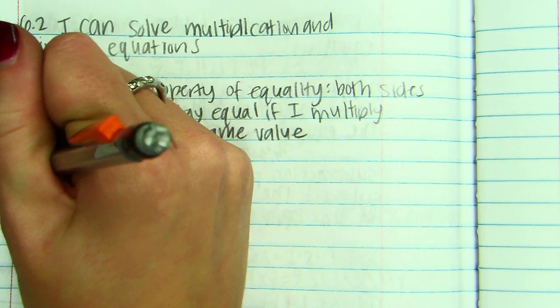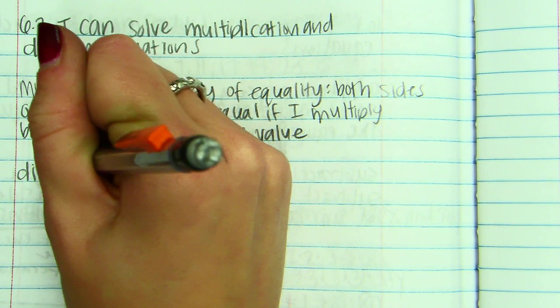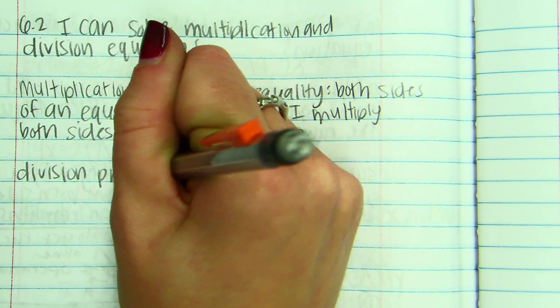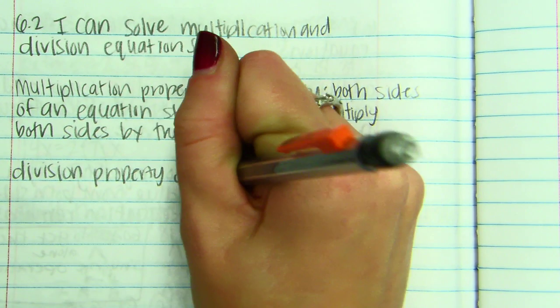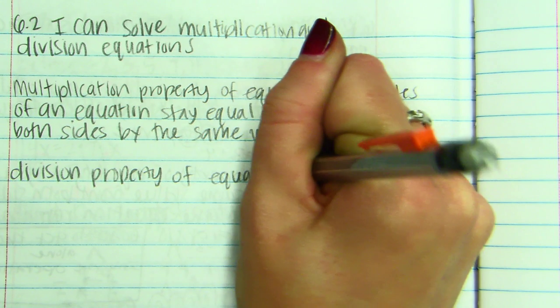Same thing with the division property of equality. Division property of equality.